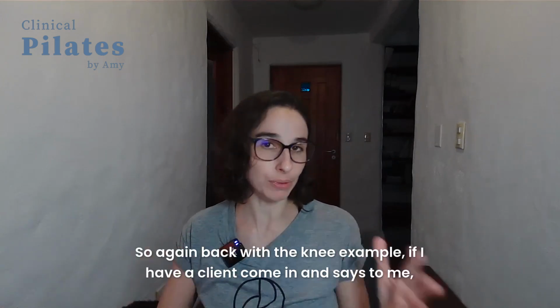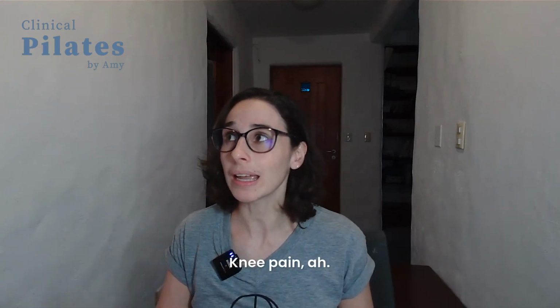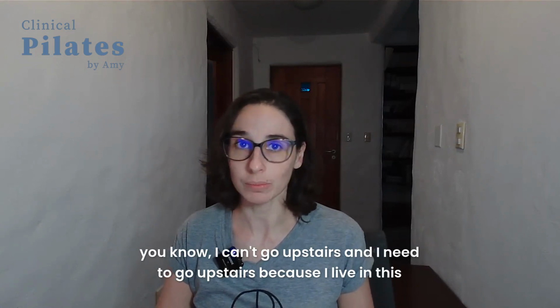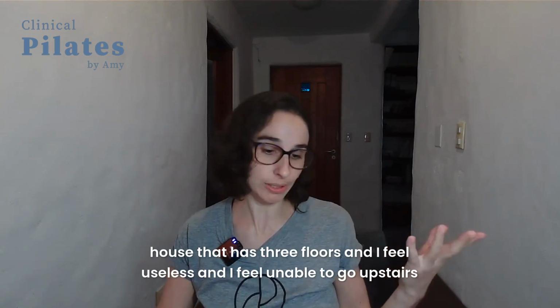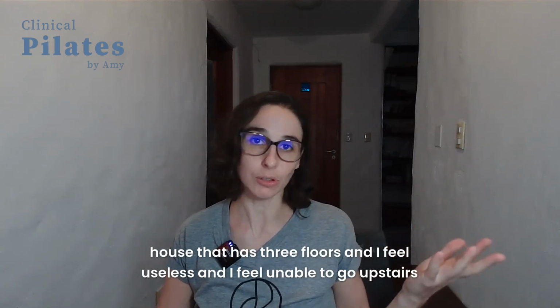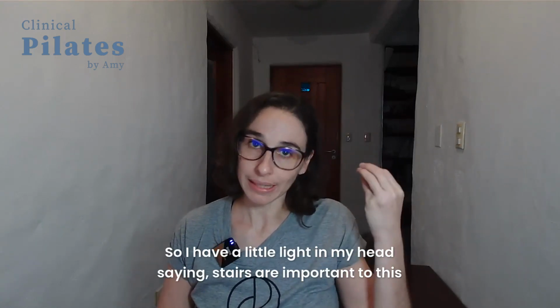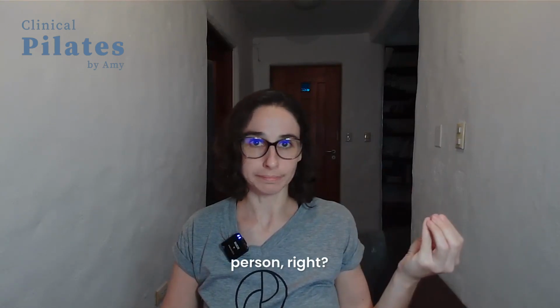So again, back with the knee example, if I have a client come in and says to me, I have this knee pain and I can't go upstairs and I need to go upstairs because I live in this house that has 3 floors and I feel useless and I feel unable to go upstairs and it's really getting me down and so on. So I have a little light in my head saying stairs are important to this person, right?